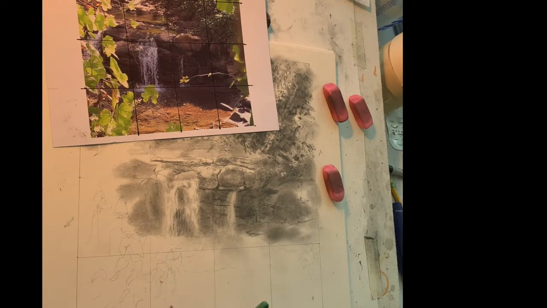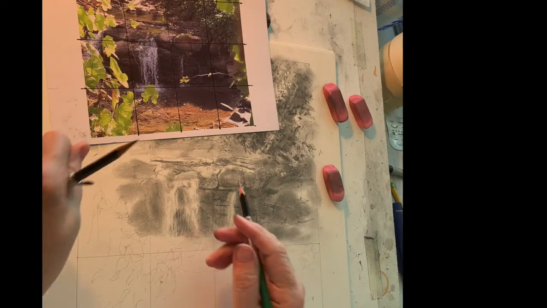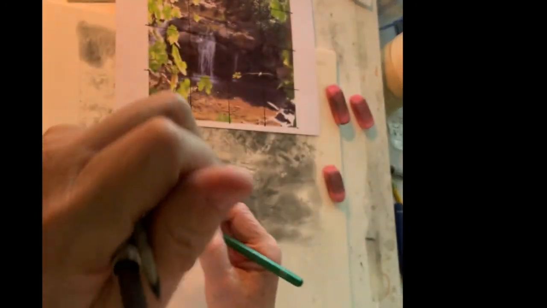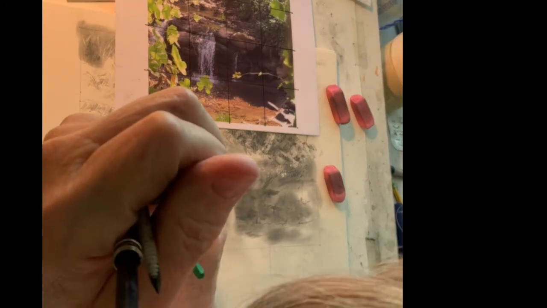Okay, now I should bring this area here down a little bit more, or I'm going to be in trouble with working over the top of it here.